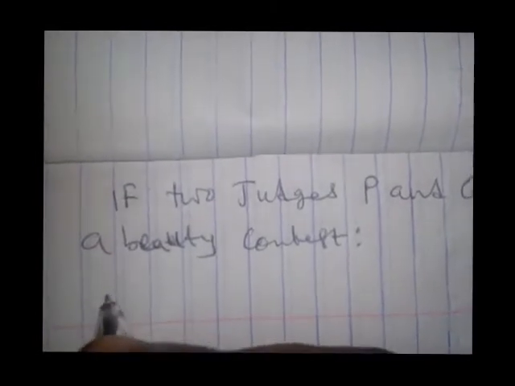So this is the table now. Two judges, Judge P and Judge Q, rank 10 contestants in a beauty pageant. Now these are the contestants.